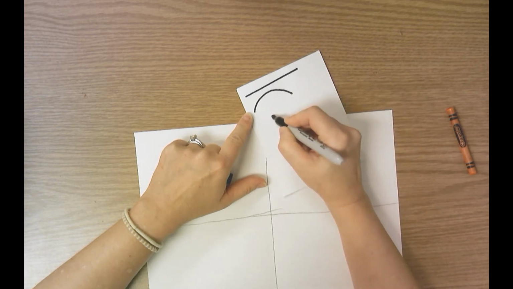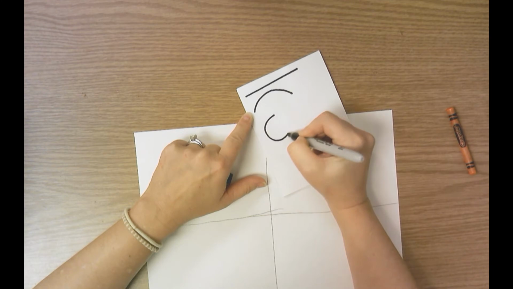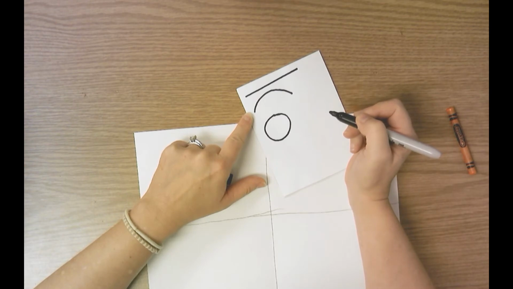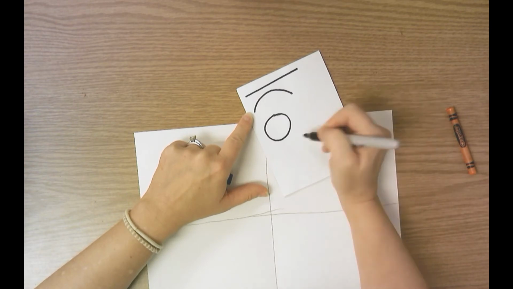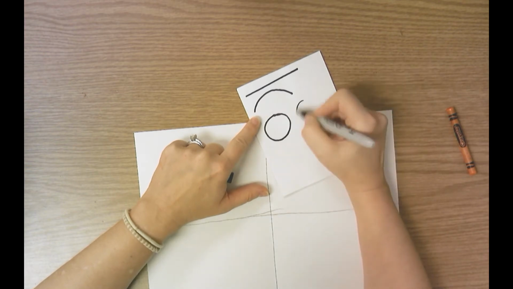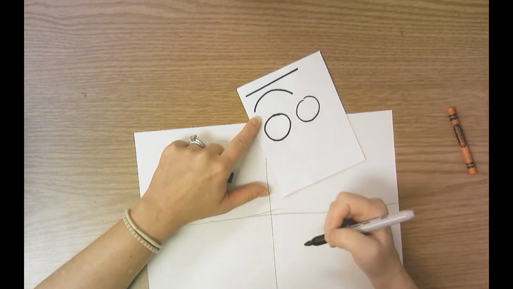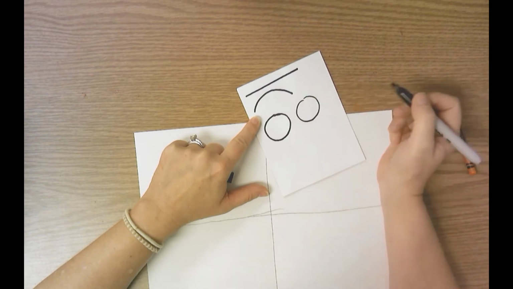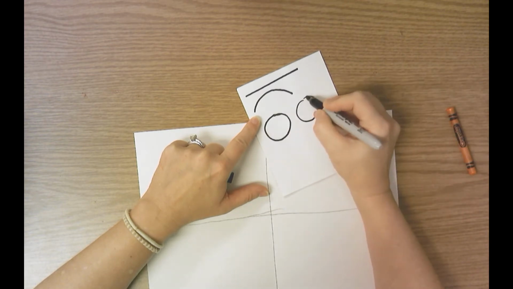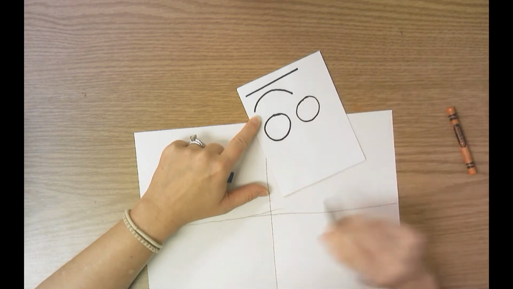So I'm going to draw a curved line and I'm going to end where I started. And that makes what shape, kindergarten? Correct, it makes a circle. Now, if you don't make the lines meet up at the end and it looks like this, and there's an opening or a gap there, that's not a shape. A shape is a closed line. So if I close this off, then I made it.